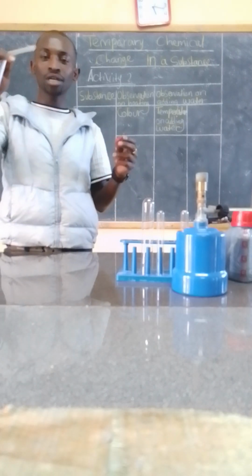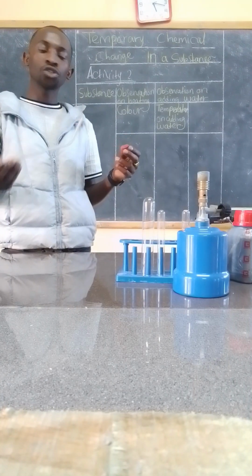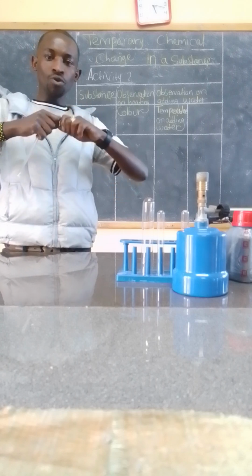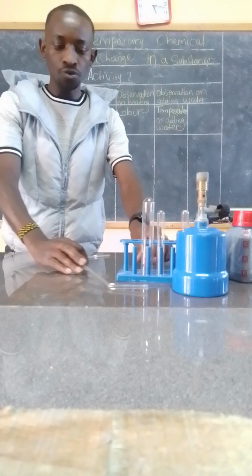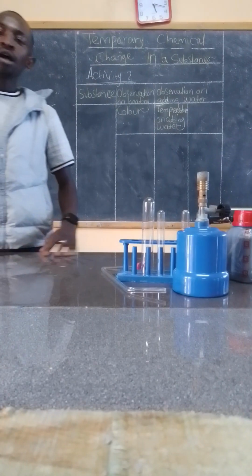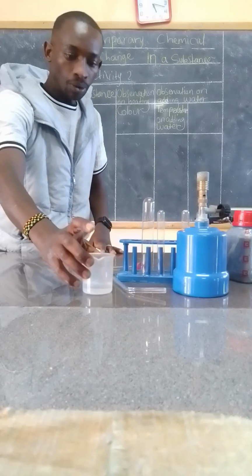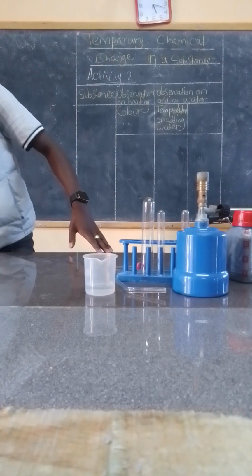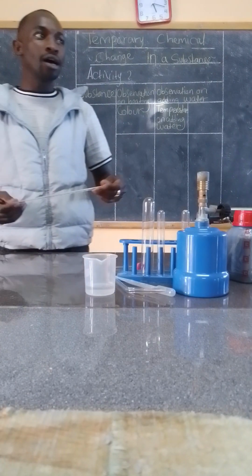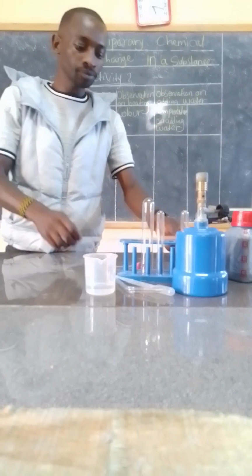Then you have to ensure that the delivery tube is fitting well in your cork. That guarantees you a successful experiment. You also require a small beaker with distilled water. You also require a dropper. You require a thermometer, which is simply a laboratory thermometer.